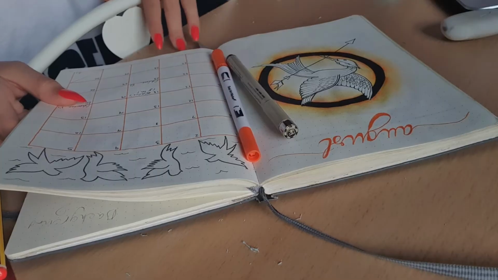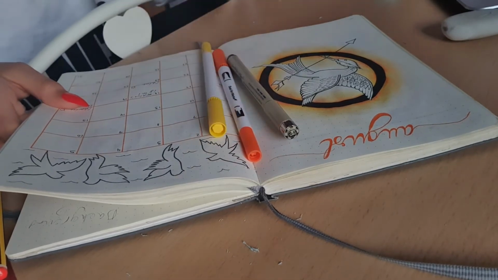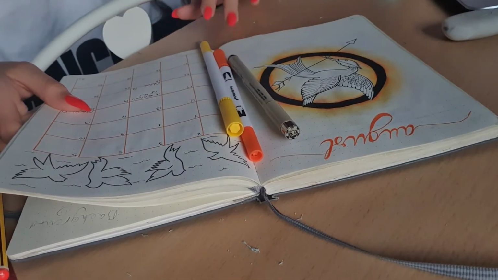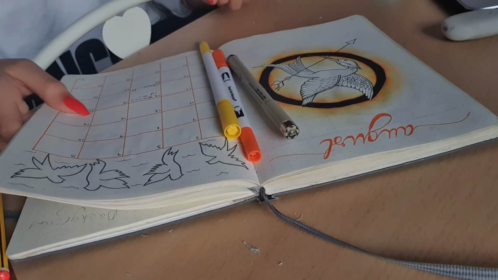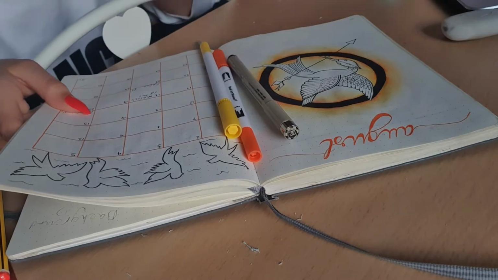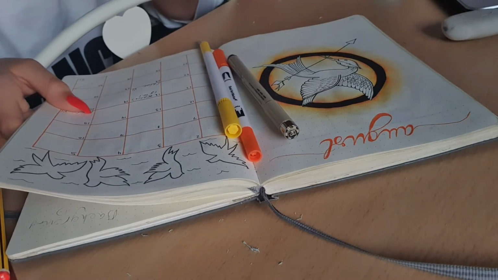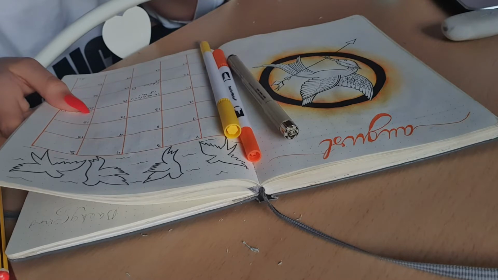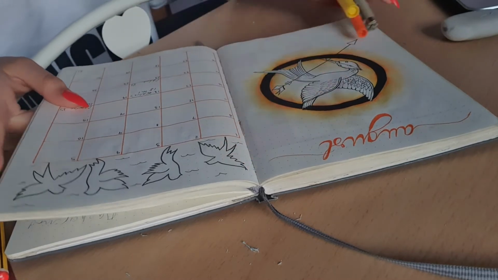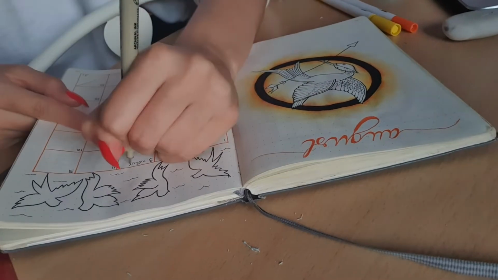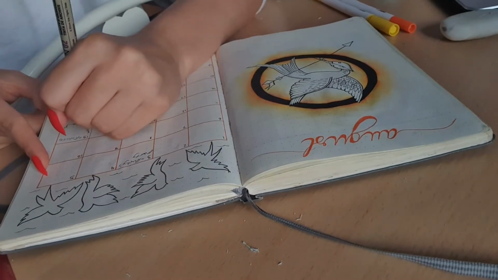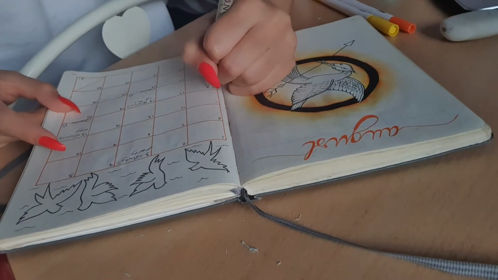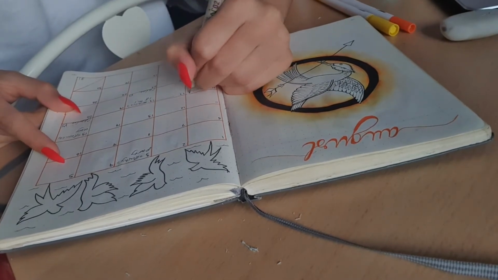I'm using the orange fine tip to write in all the dates. I really love that handwriting. Just do a really tiny letter in each box, and it looks really neat and clean and everything. That's why I do it. And I'm just doing the days of the week in that too on the calendar. I mess up here, I've written the 5 in the wrong place, but it's fine. It's no biggie, it's not stressing me out or anything.